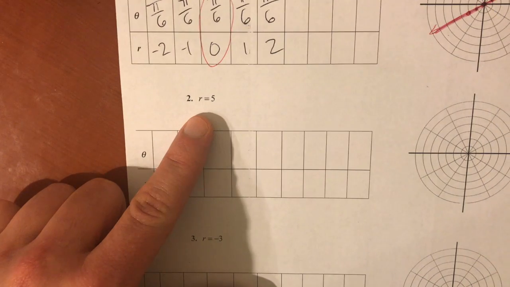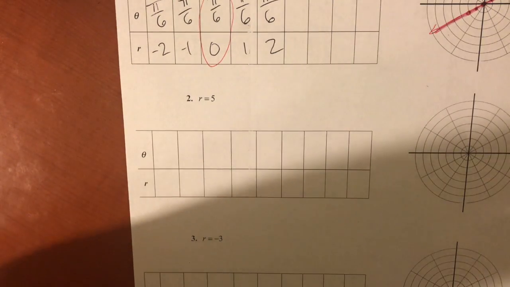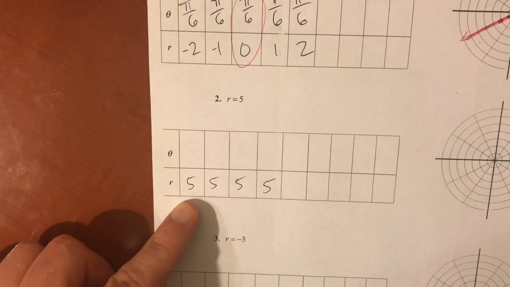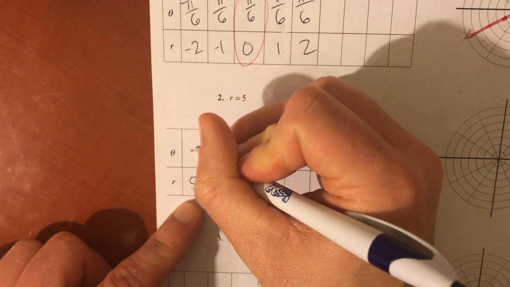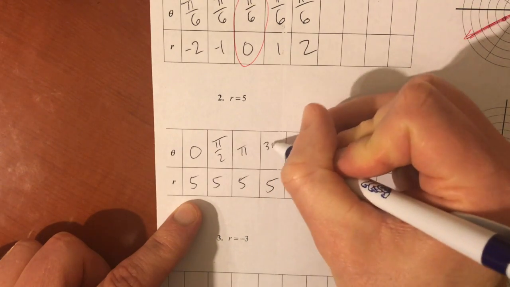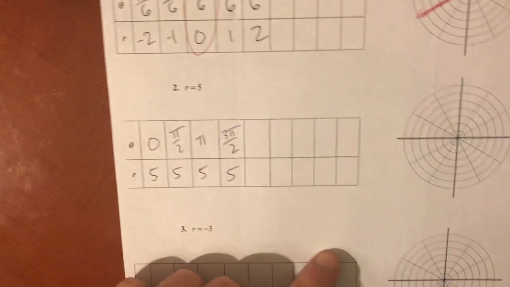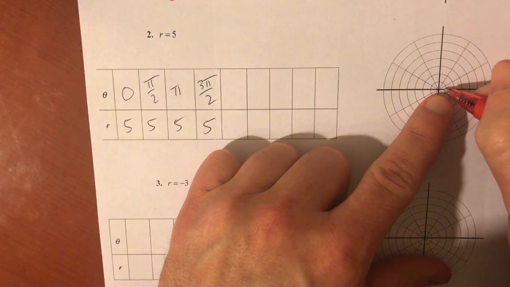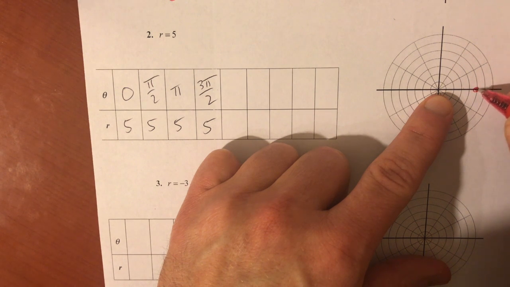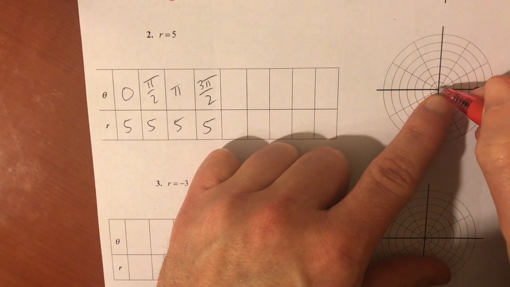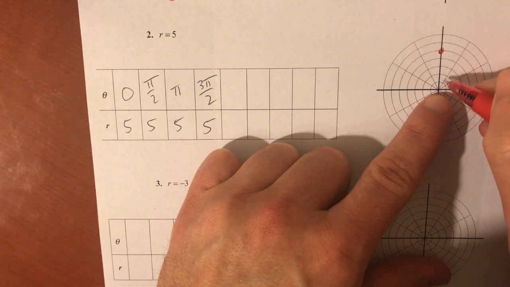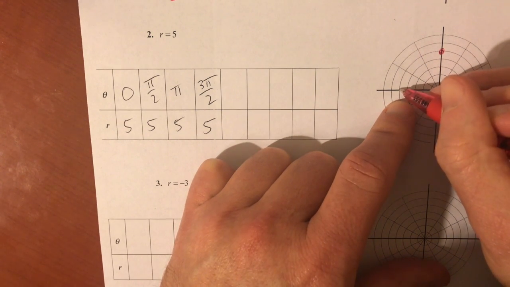What about when r is constant? It's probably pretty logical, but if r is a constant of 5, maybe we'll pick a few different theta values: 0, pi over 2, pi, 3 pi over 2, or anything you want. 5 comma 0 is 5 units straight to the right. 5, pi over 2 is 5 units straight up. 5, pi would be right here.